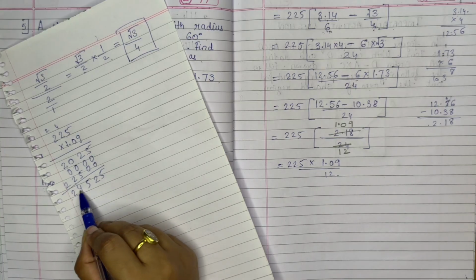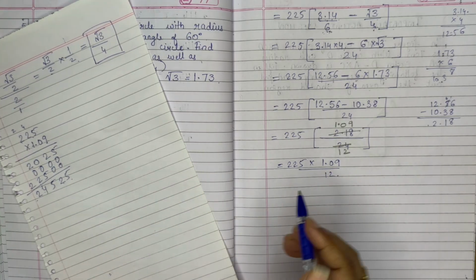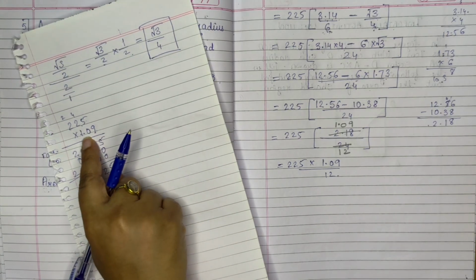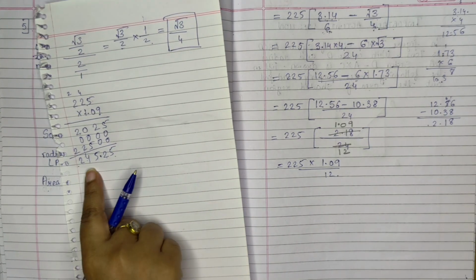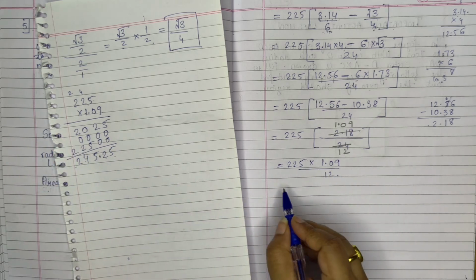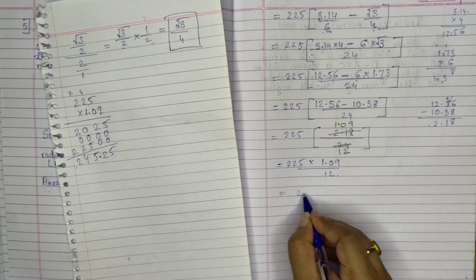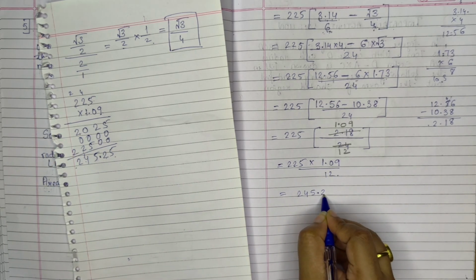Okay, you get 2 4 5 2 5. There is a point after 2 digits, so after 2 digits put a point over here. After multiplying this, what you get is 245.25.